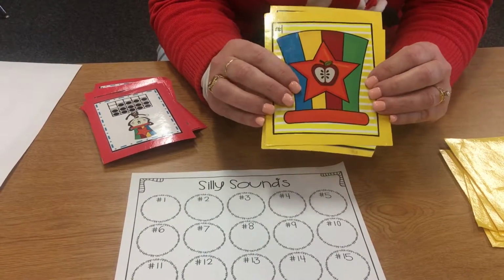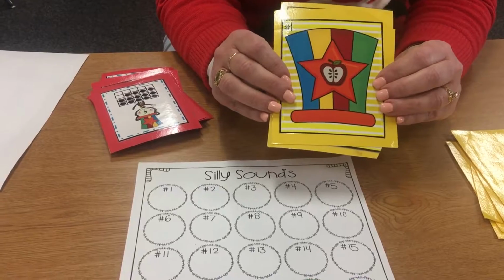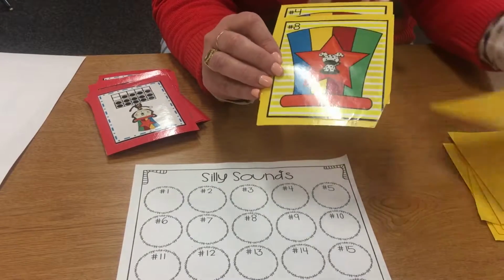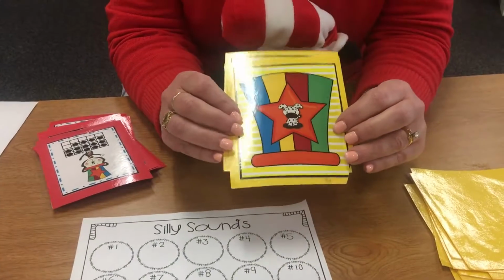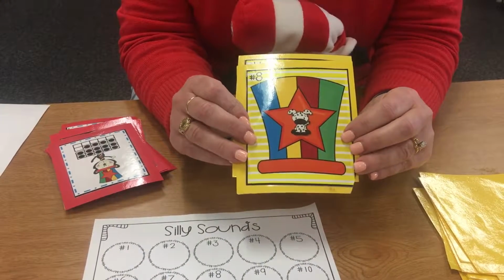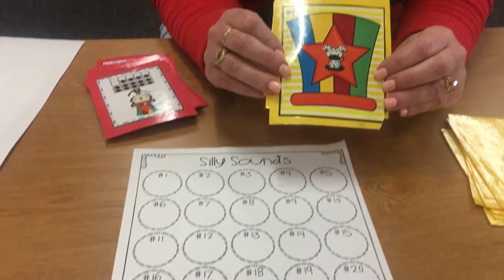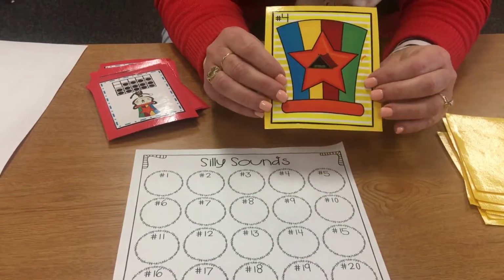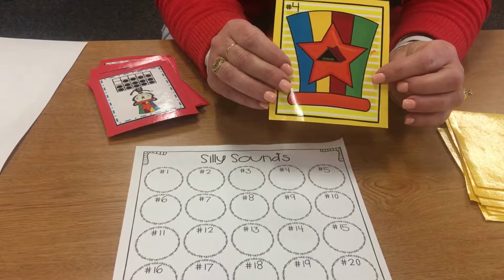And number 1, the ending sound for seed. And number 8, the ending sound for dog. And number 4, the ending sound for tent.